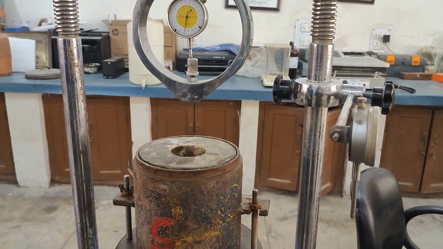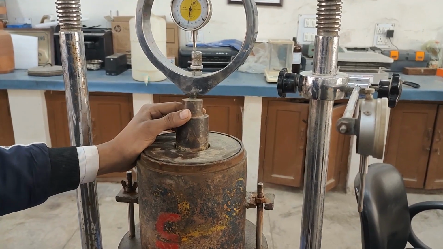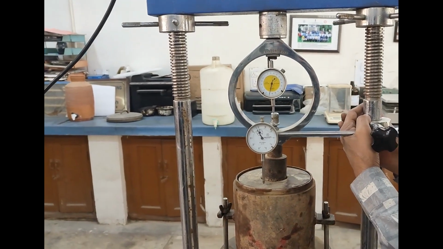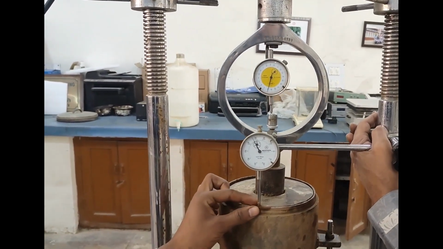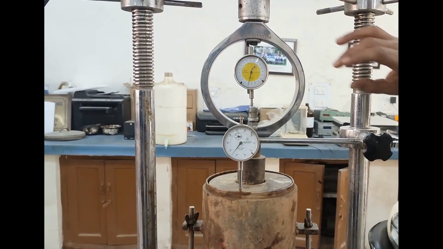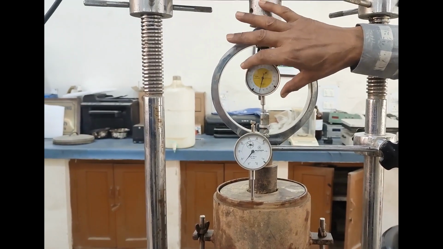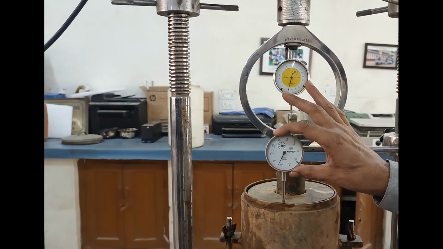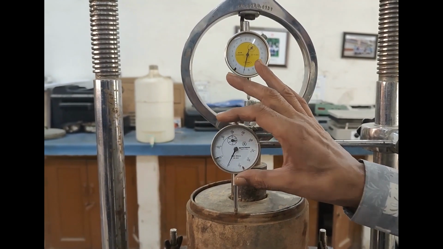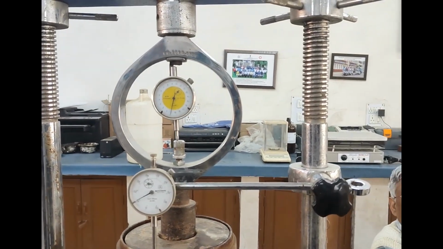Now put it in the CBR machine, and you make a surcharge here, and inside the surcharge you put the plunger. Now this plunger is fitted into the CBR testing machine. This machine has 2 dial gauges, one for load, another for measuring the penetration. The plunger is now seated under a load of 4 kg so that full contact is established, and after that you make both dial gauges 0 and then apply the load at a rate of 1.25 millimeter per minute. That is how it is tested.